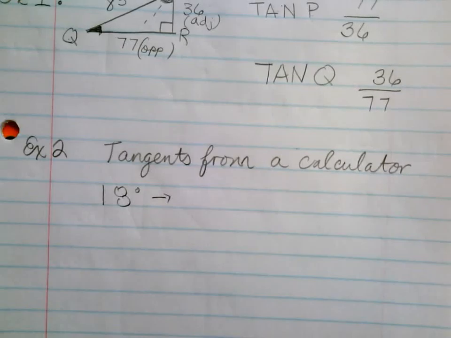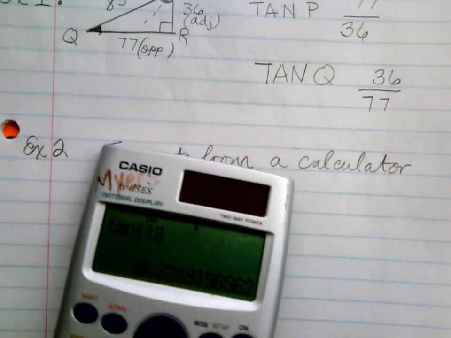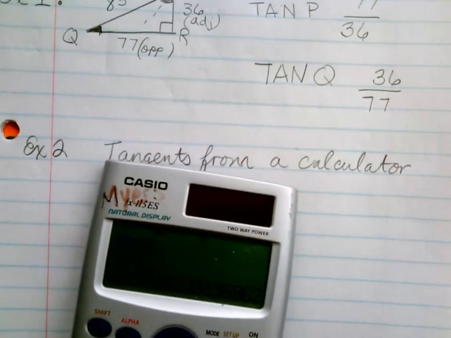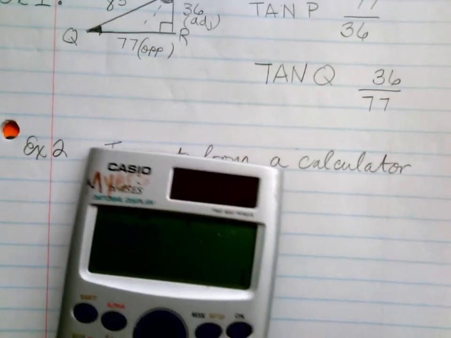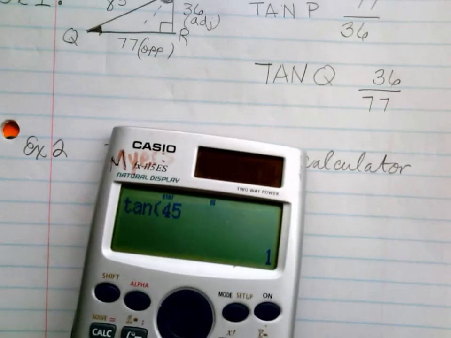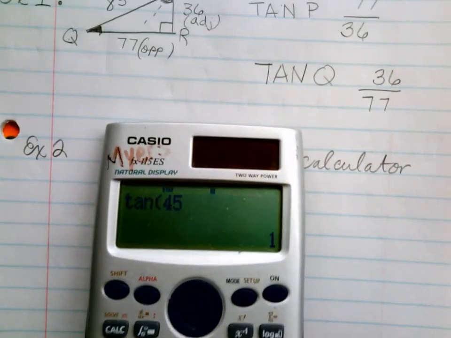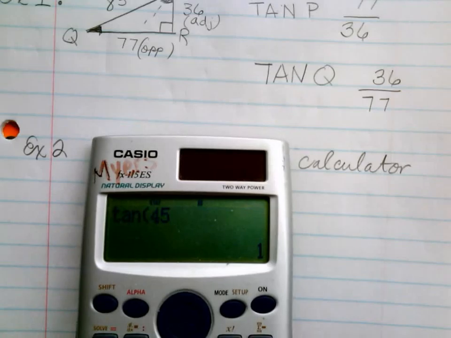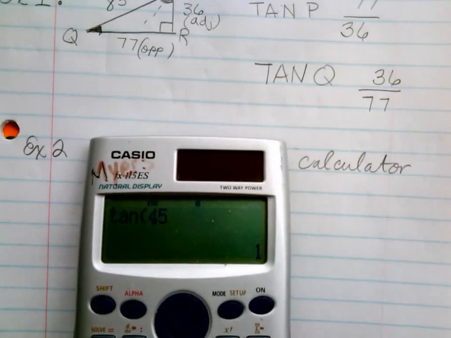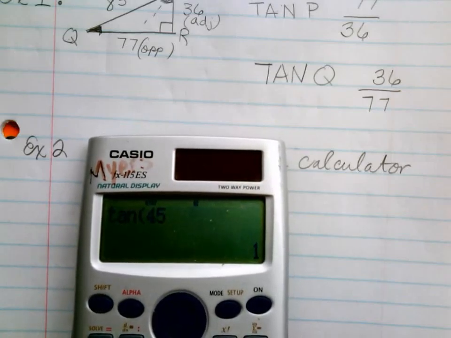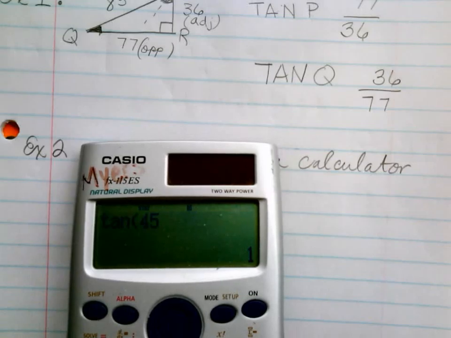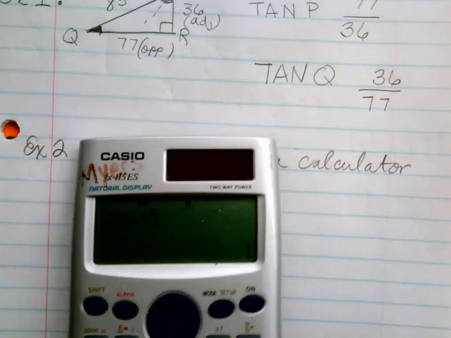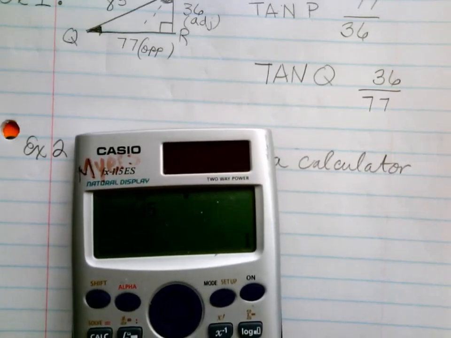How about tan 45? For the calculator that works, tan 45, you should get an answer of 1. Why are you getting an answer of 1, by the way? Because both of the sides are the same in a 45-degree triangle. It's kind of cool.